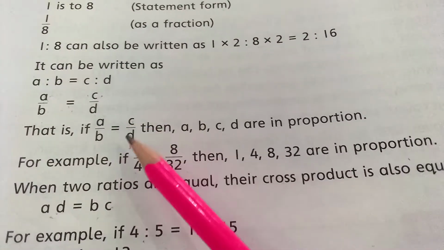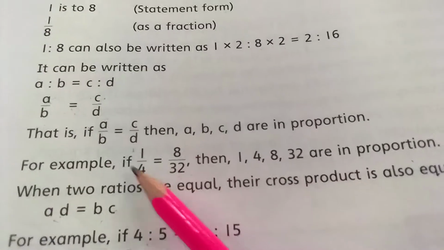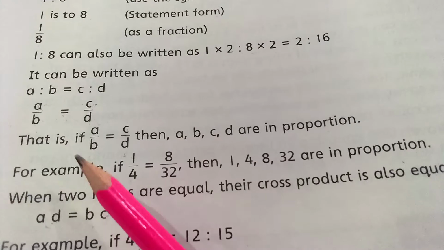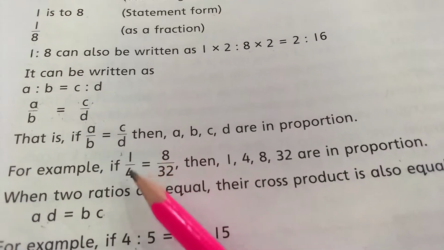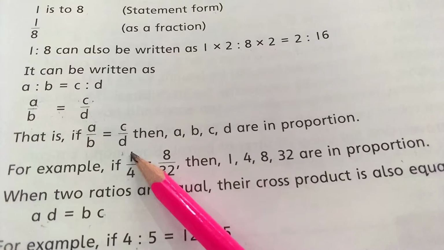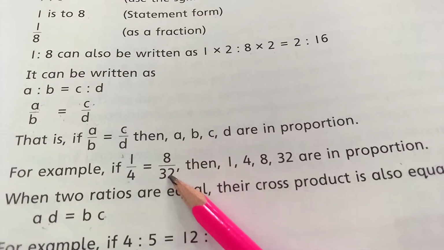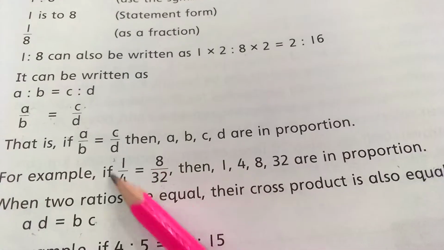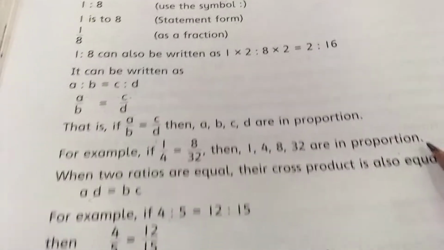This was the general form, and now this is specific with the numbers. We have given you the example so that you can understand that if 1:4 equals 8:32, then all these numbers 1, 4, 8, 32 are proportions.